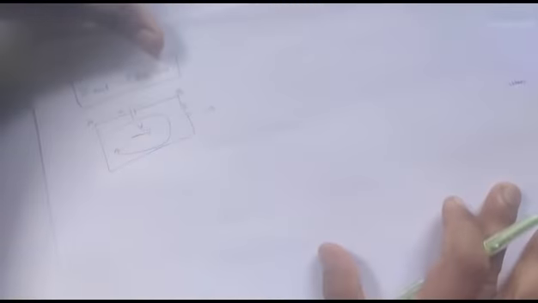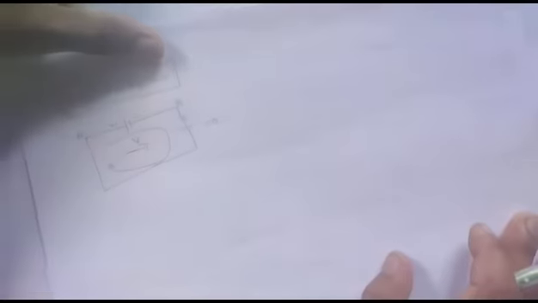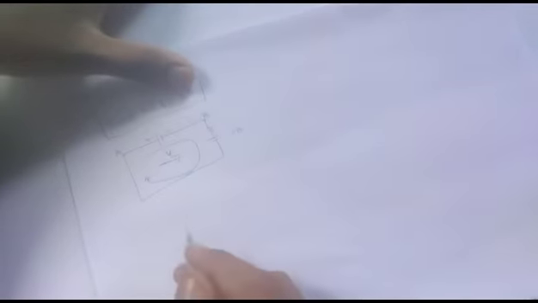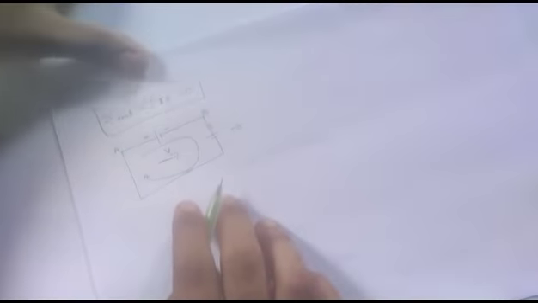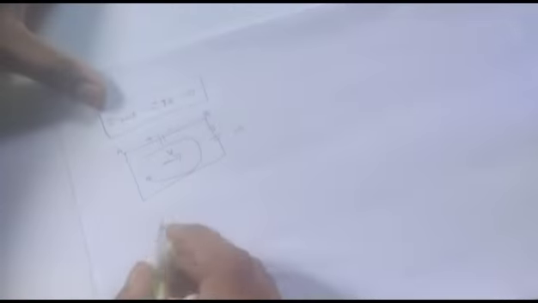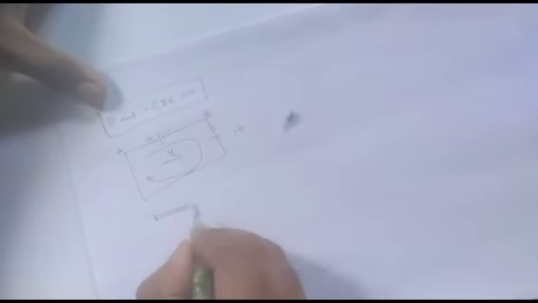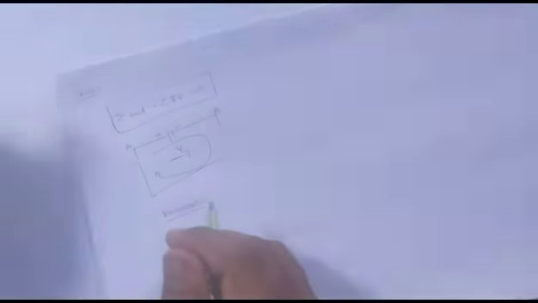Let us discuss an interesting topic: resistors in series and resistors in parallel. Okay, we all know the resistor symbol.